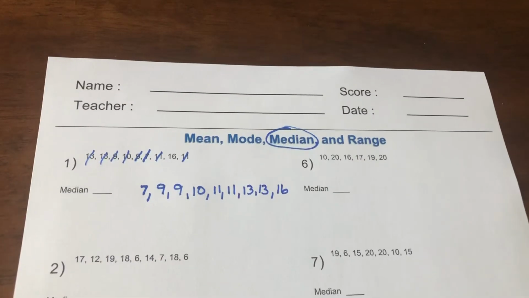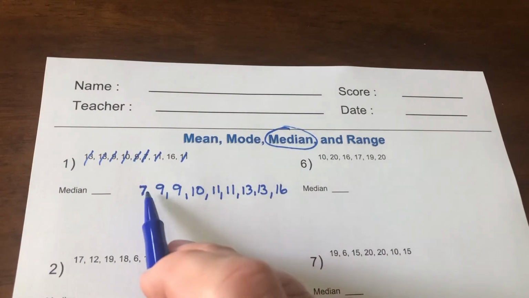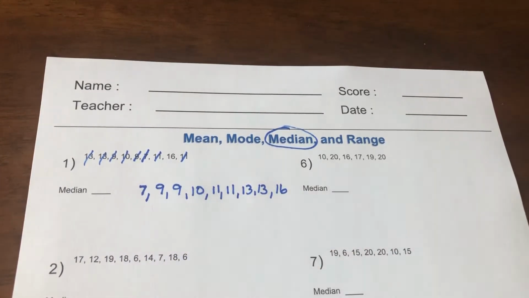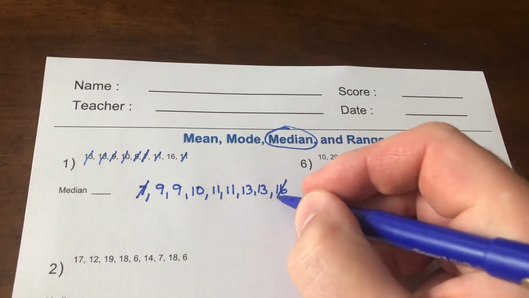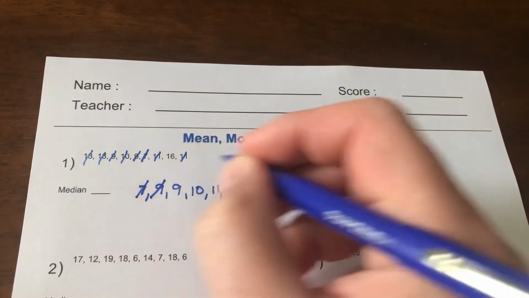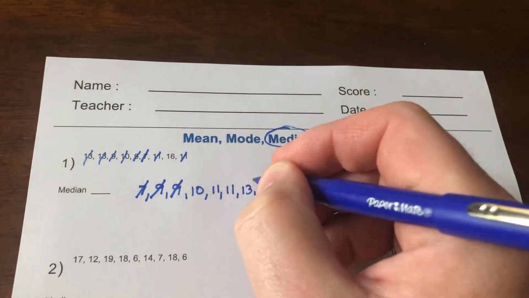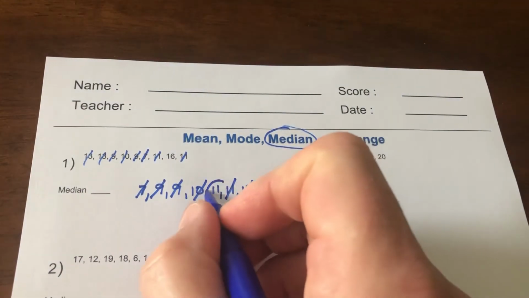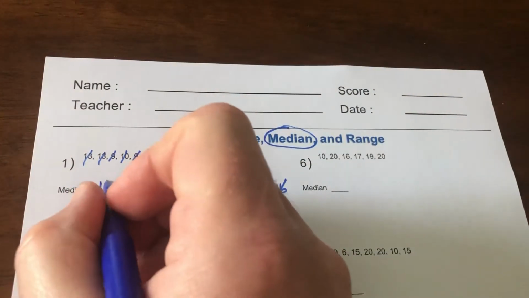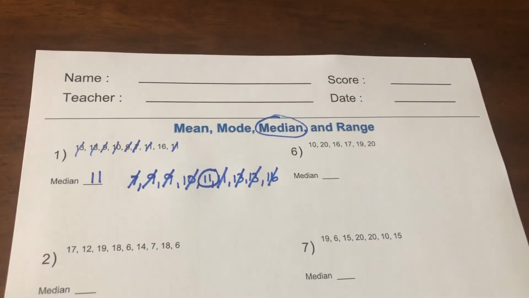And now to find the middle number, I'm just going to cross off on both sides all the way until I get to the middle. So I'm going to start with 7, I cross that out, and then I go to this side, cross that out, and cross it out there. I just go back and forth, and then I see that the middle number is 11. So that's going to be our median. So again, all we do is put the numbers in order from least to greatest, and then we cross out the numbers at each end until we get to the middle one.